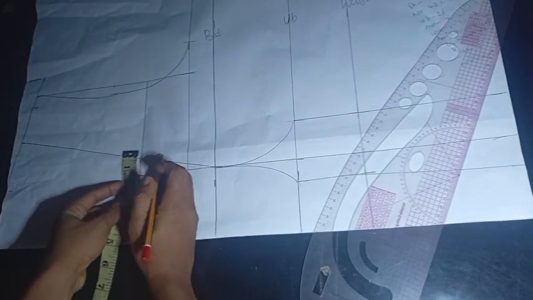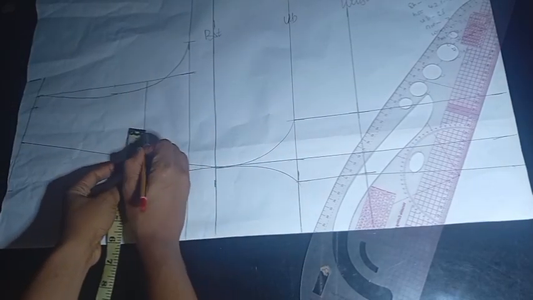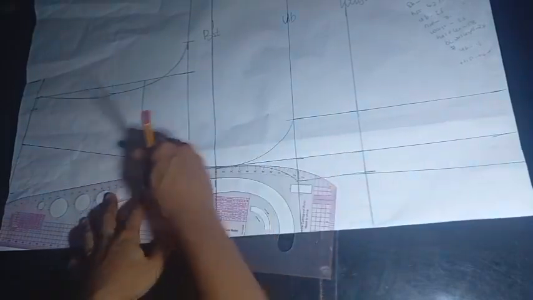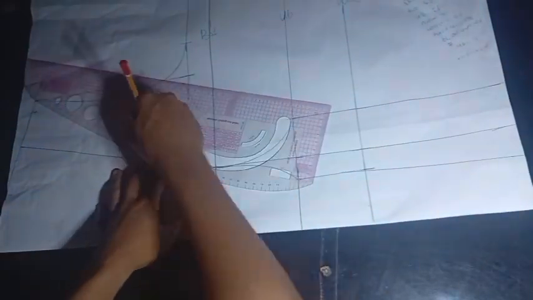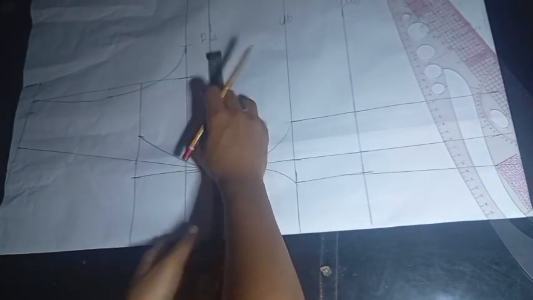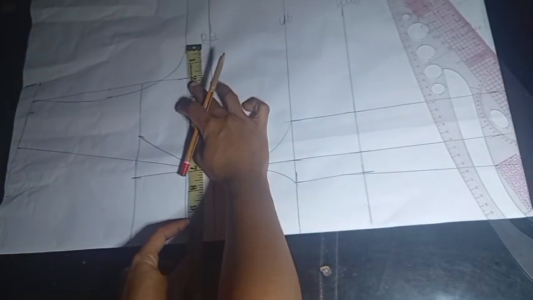So for the dart intake, I'm going to use 1 inch here. Then I'll go over to the other side and I'll use 1.5 inches, which I'll go ahead to connect. So after I'm done connecting, I will also connect at the other side of this pattern. Now this is what I have. Let's insert the body measurement. Mark your bust measurement.